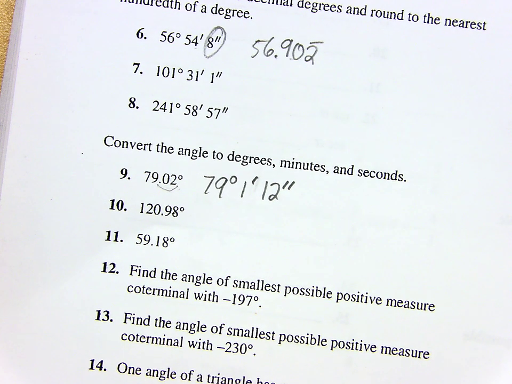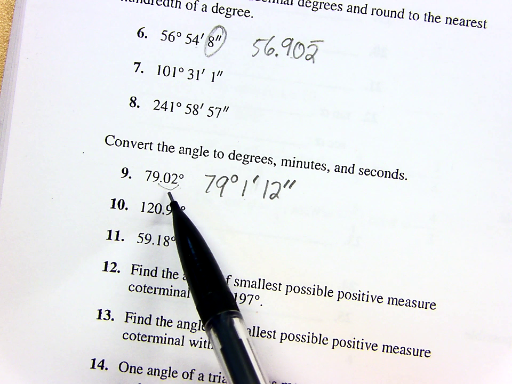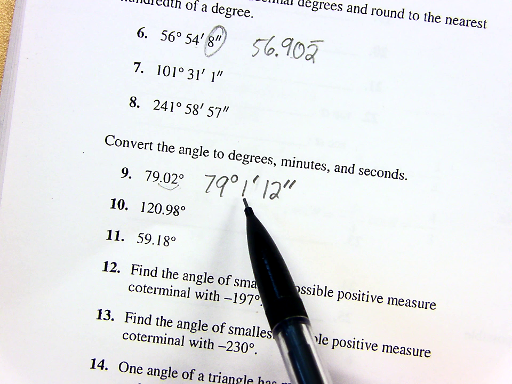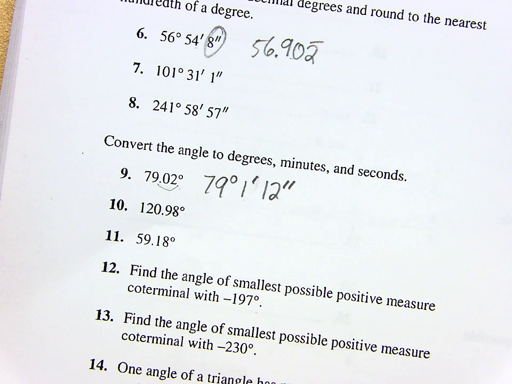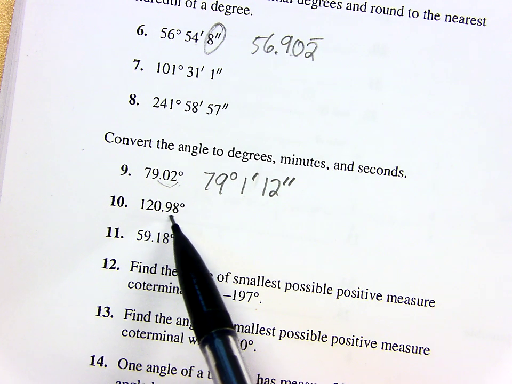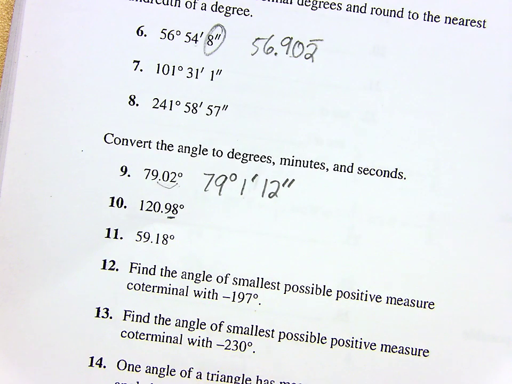There it is, which makes sense because remember, there's 60 minutes in a degree. So 0.02, that's a very small amount. So it's not surprising that it's only 1 minute, right? The closer I am to 60, the higher that decimal would be. That's a pretty small decimal. Now this one, I would expect a whole lot of minutes, right? Because that's almost a full degree, right? 0.98 is really, really close.